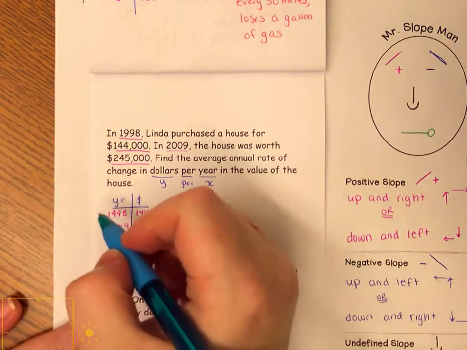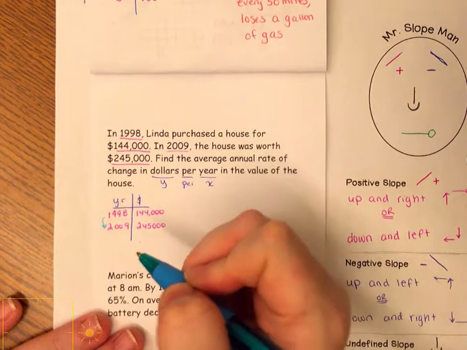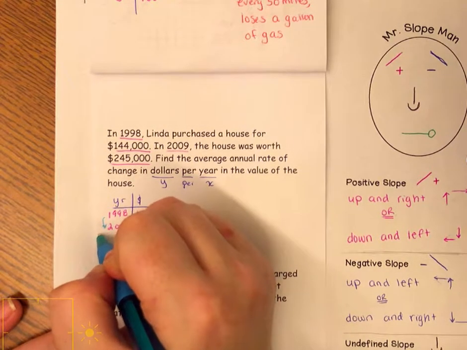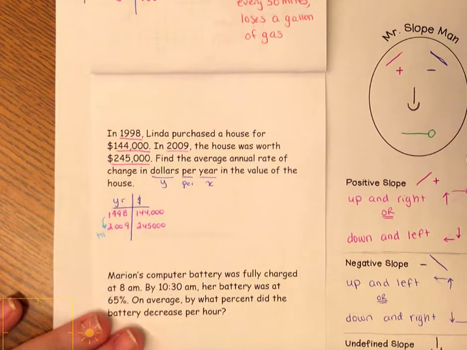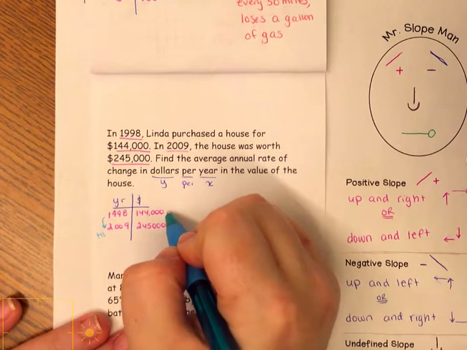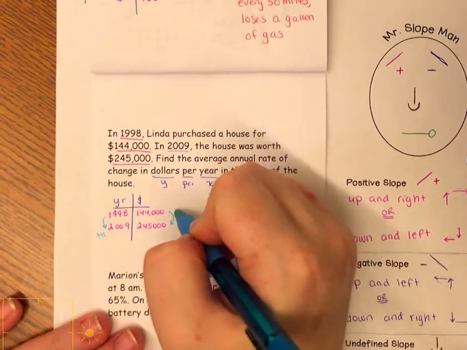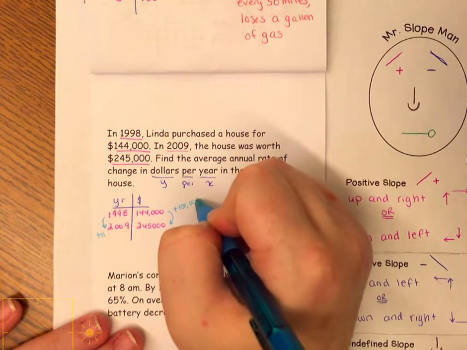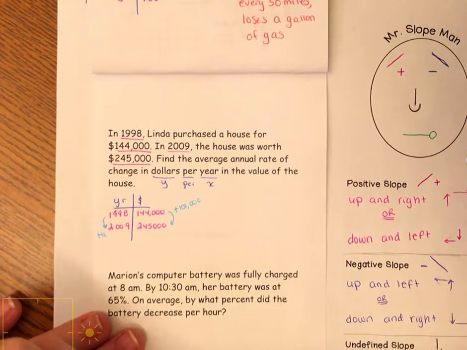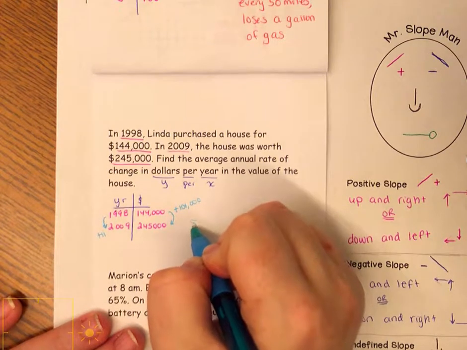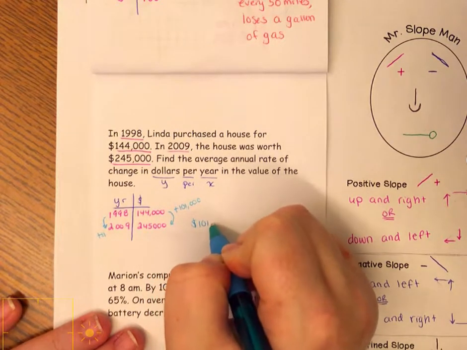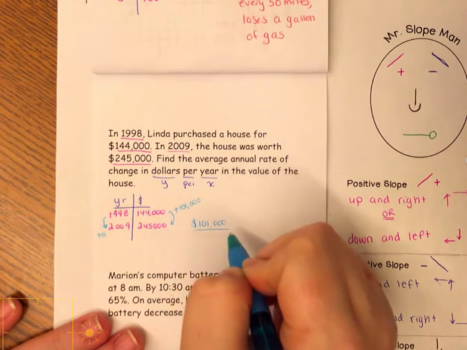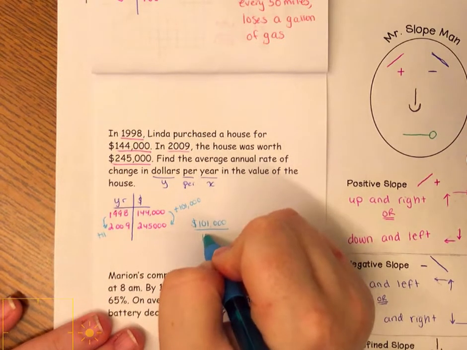So to find our rate, we went up a positive 11 years. Then with our money, we went up $101,000. So our change in y for money is $101,000 per 11 years.